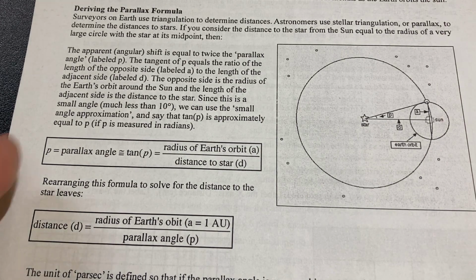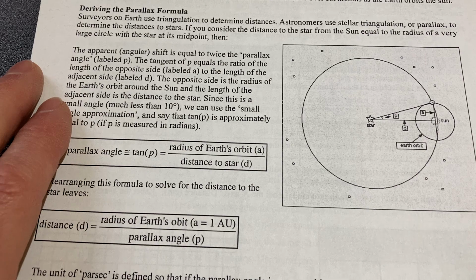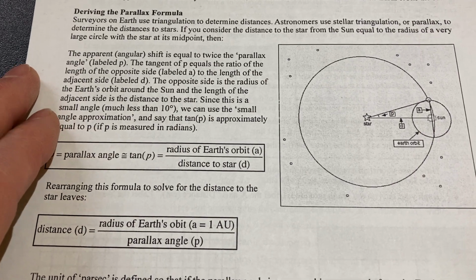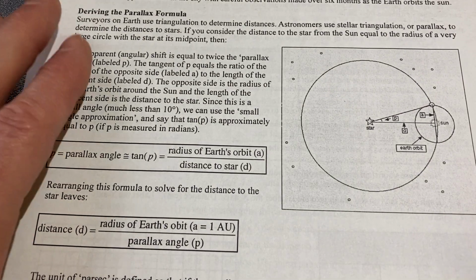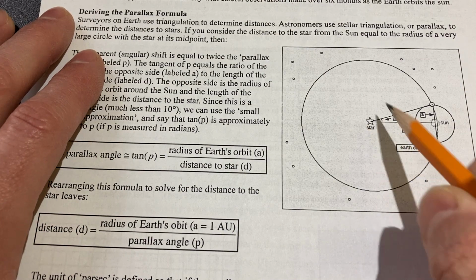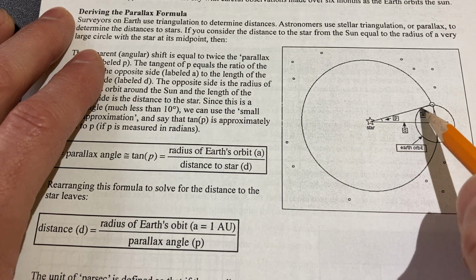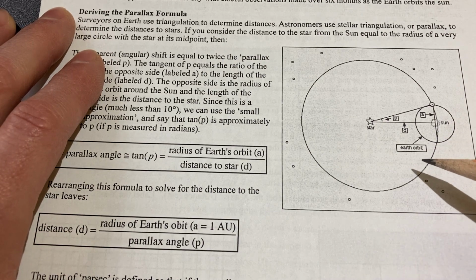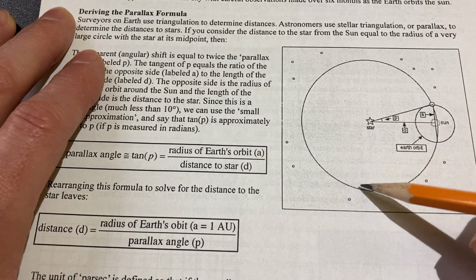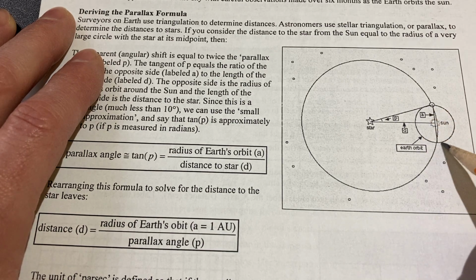So the first thing is that all of this is really just based on SOHCAHTOA. So if you've had some geometry in math class, all of this is going to look pretty familiar. So let me draw this out for you. We've got a star here that we want to measure the distance to. Here's the sun, which is our star, and here's the Earth making an orbit around the sun. So if we draw a series of circles, we can draw one circle with the star at the center, and we can put the sun out here on the end of the radius, and then we can draw the Earth going around the sun as another circle.